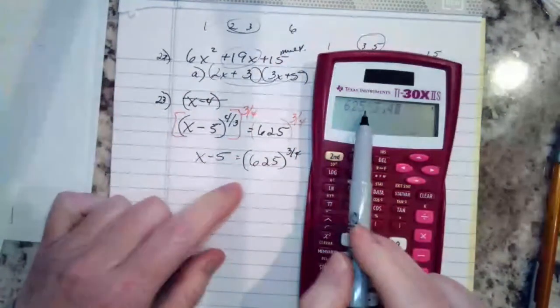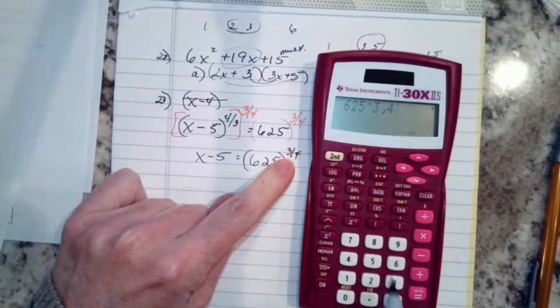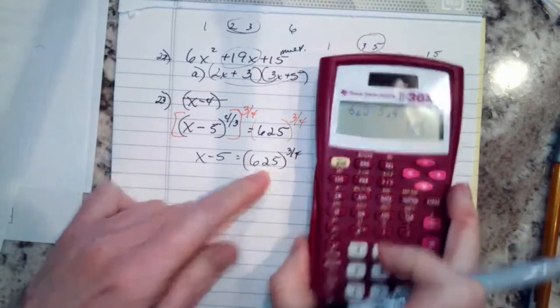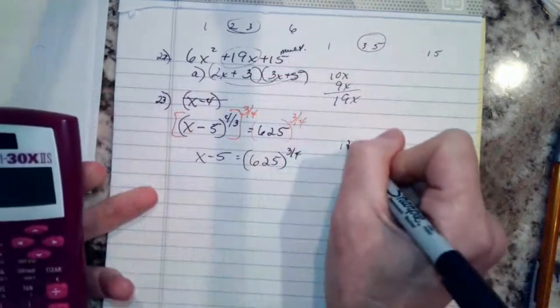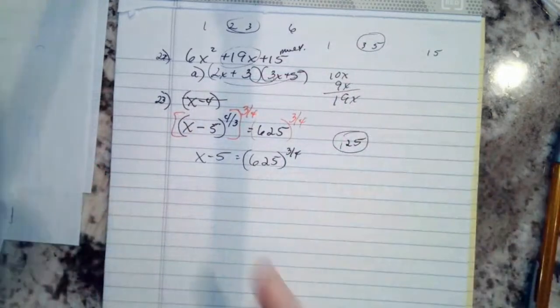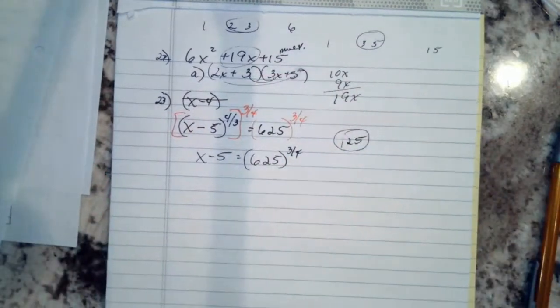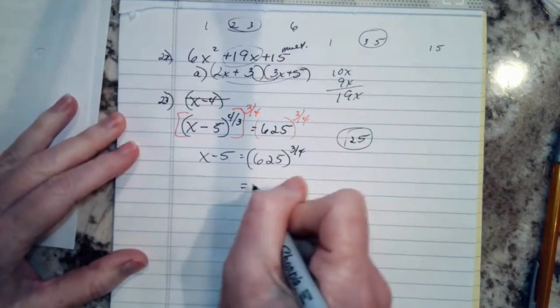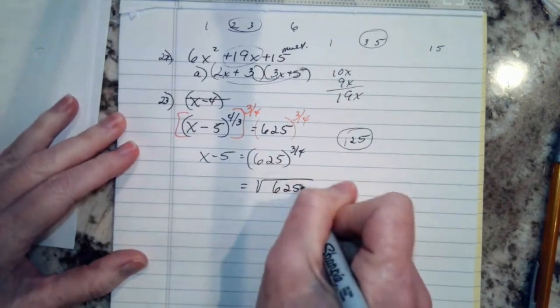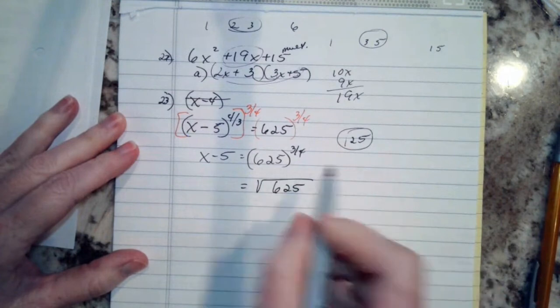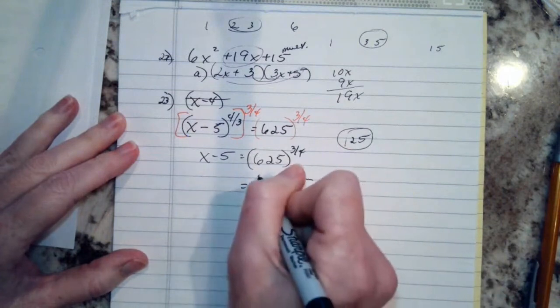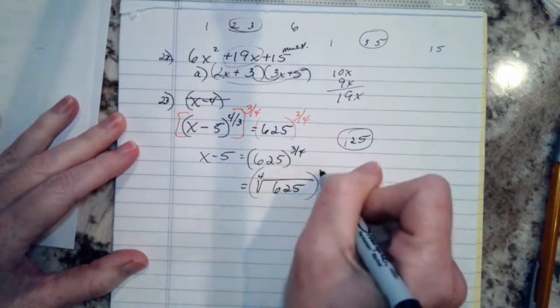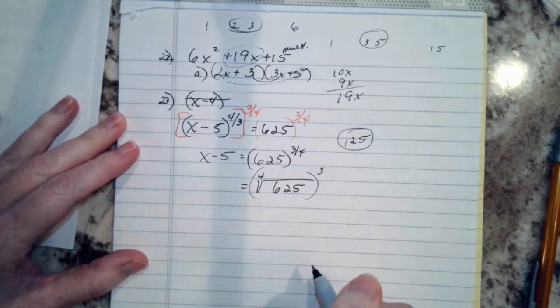625 to the 3/4 power equals 125. So I know this is going to be 125. But this is one of the problems I'm going to check on, and if you don't show me the steps, I'm not going to give you credit for it. So what I'm looking for on this one is put 625 in the radical, the denominator is the index, and then raise that up to the 3rd power.